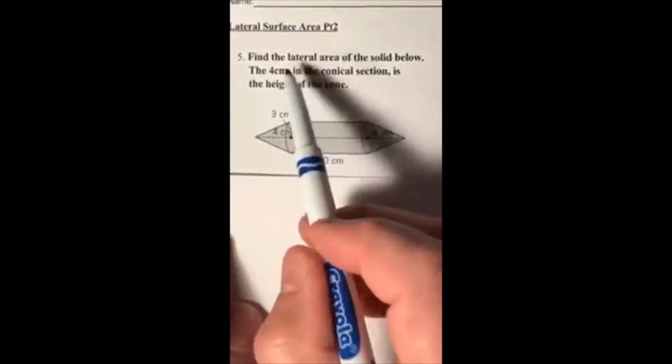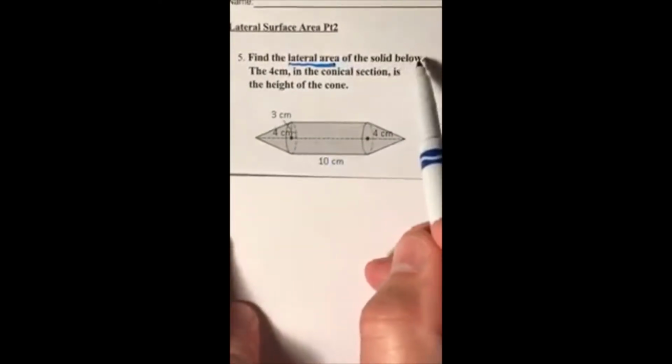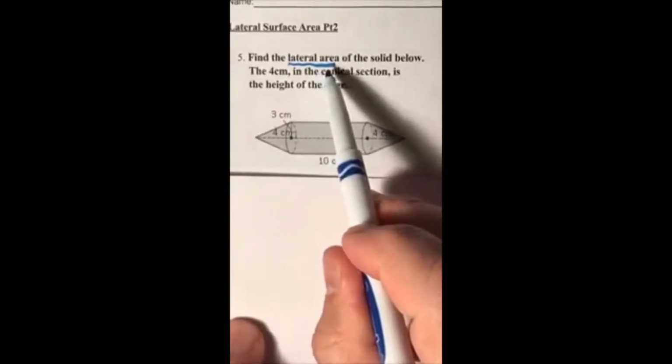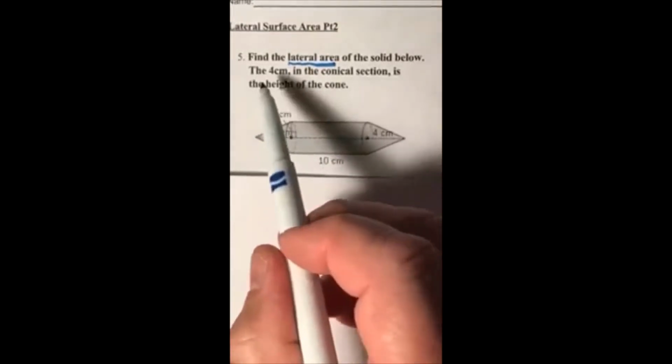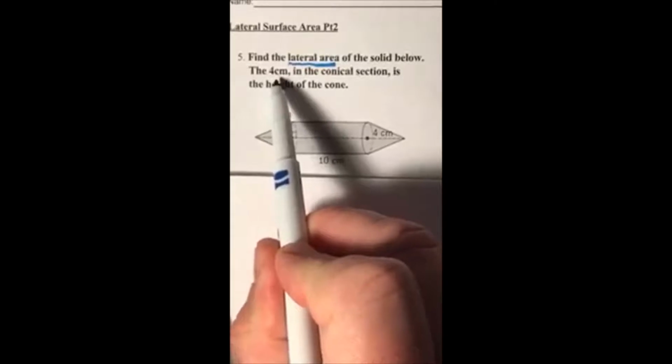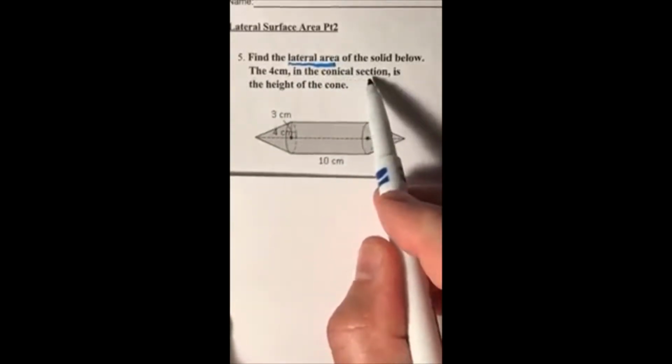Find the lateral area of the solid below. Okay, let's come down here. We see a cone, a cylinder, and a cone. So the lateral area of two cones and a cylinder. And it says that the 4 centimeters in the conical section.